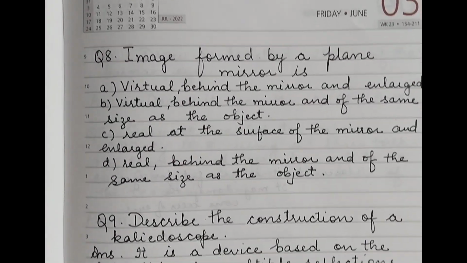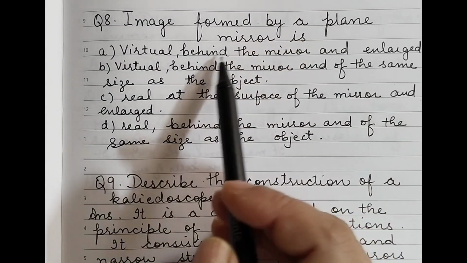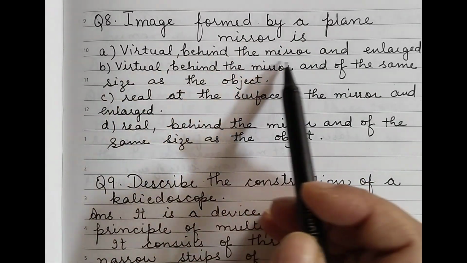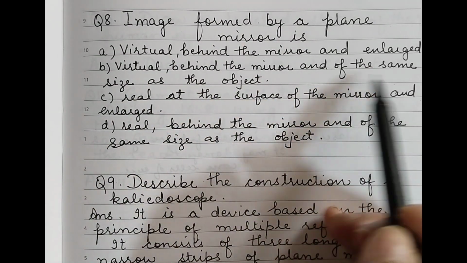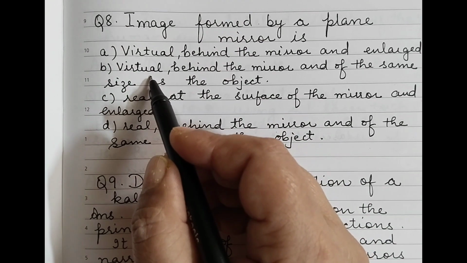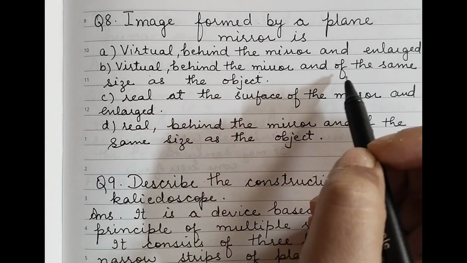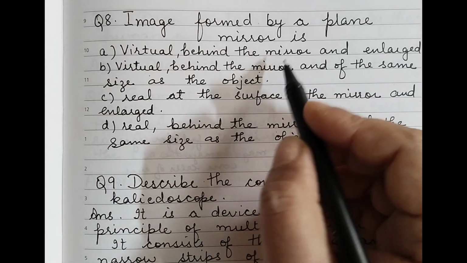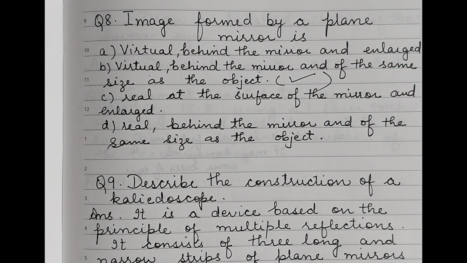Next is question number 8. Image formed by a plane mirror is virtual behind the mirror and enlarged, or virtual behind the mirror and of the same size as the object. Yes, this is the condition. Virtual image behind the mirror and the size of the image is equal to the size of the object. Absolutely right answer, B part.